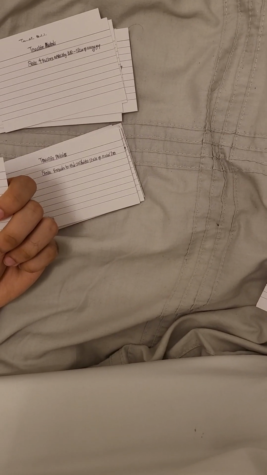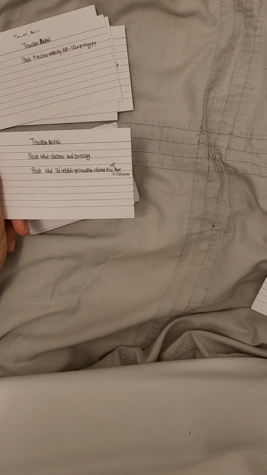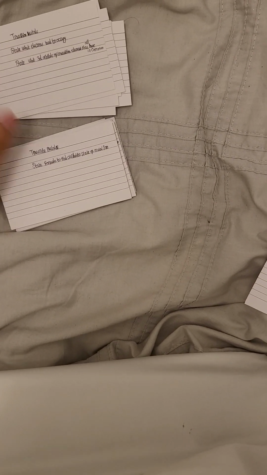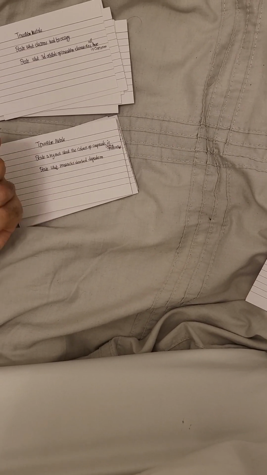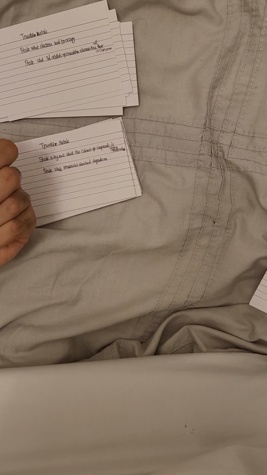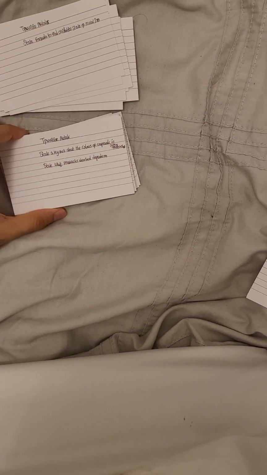Electrons tend to occupy lower orbitals, the ground state, and the 3d orbitals all have the same energy. The formula to find the oxidation state of the metal ion: oxidation state of metal ion equals total oxidation state minus the sum of oxidation states of ligands.